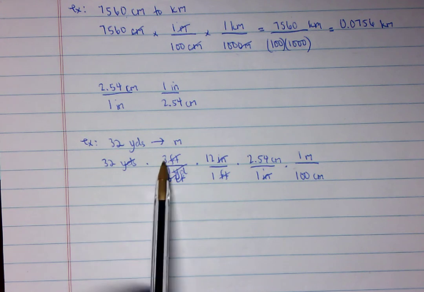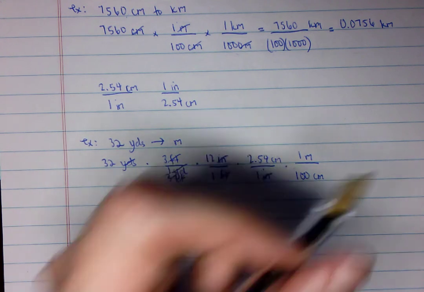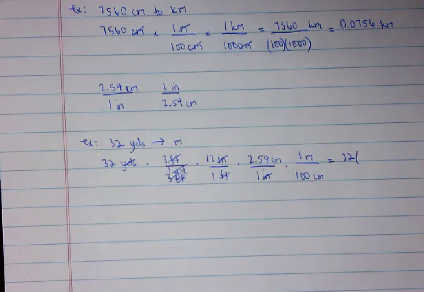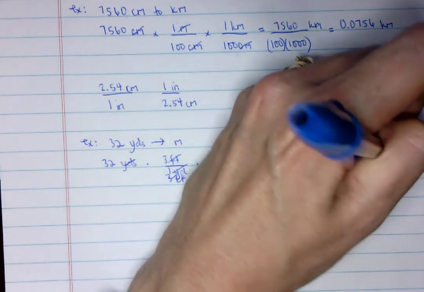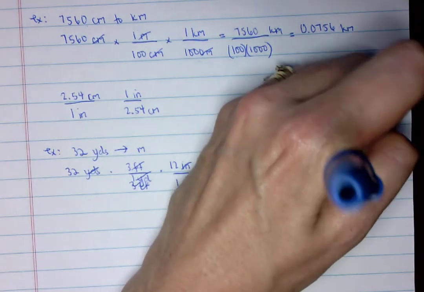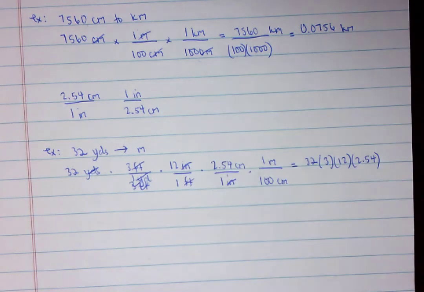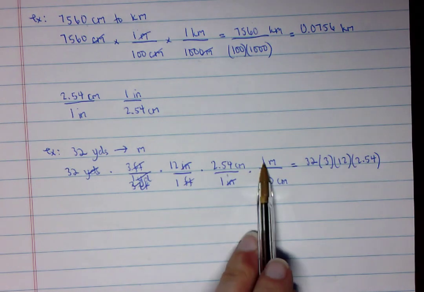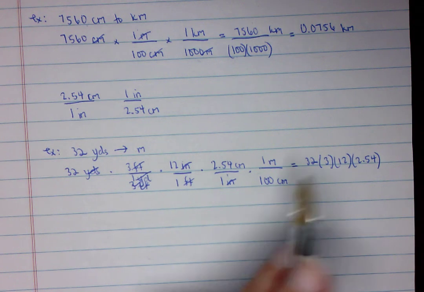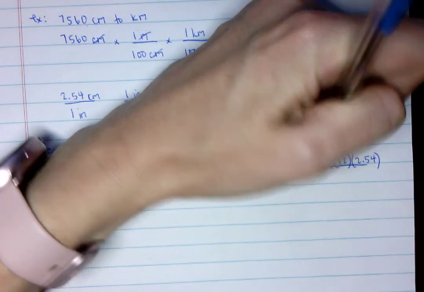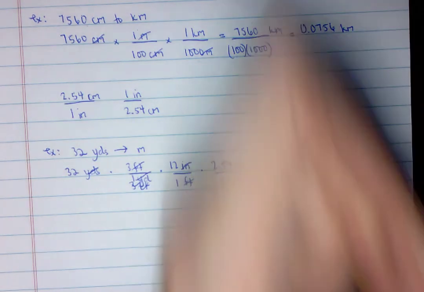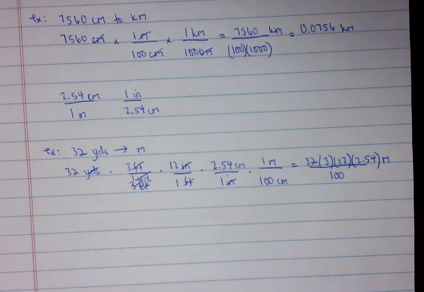So we have 32 times 3 times 12 times 2.54. And I think in your book, sometimes they like to go ahead and leave these alone instead of actually figuring it out sometimes. Times 1, all over, and then this is just 1 times 1 times 1 times 100. So this is all over 100. And again, we have meters now. Okay? And yeah, that's how they left it.